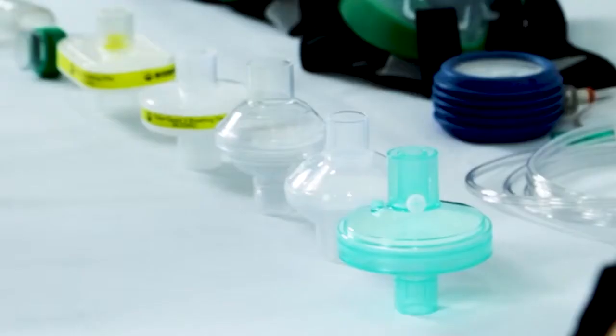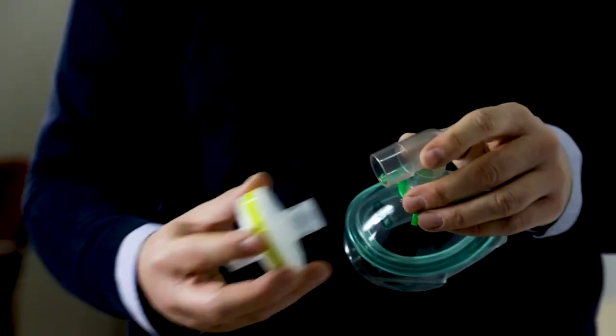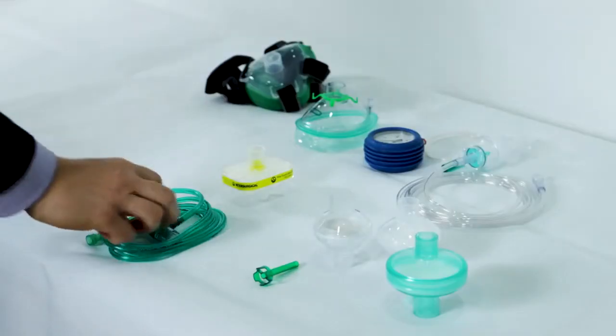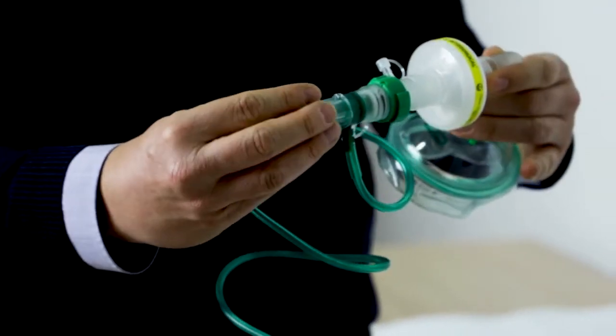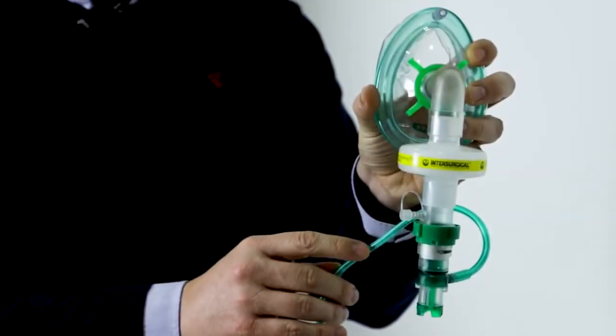As you can see, all the filters fit perfectly with the elbow. After fitting the filter, we need to connect the FiO2 ring like this, okay? And finally, we need to connect the Boussignac valve with the noise reducer to reduce the noise and to decrease the turbulent flow.